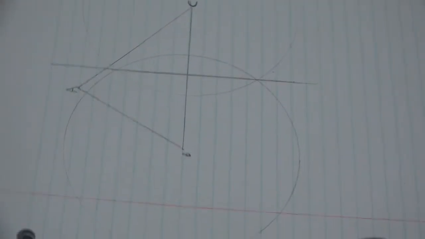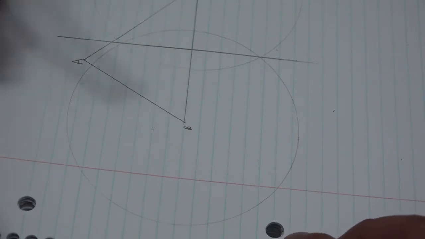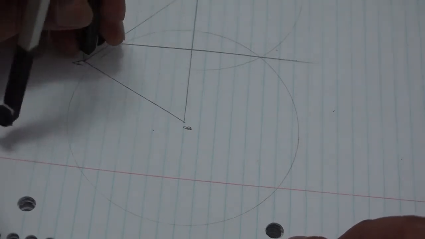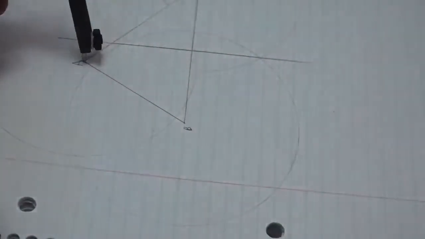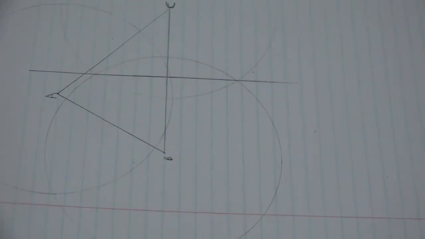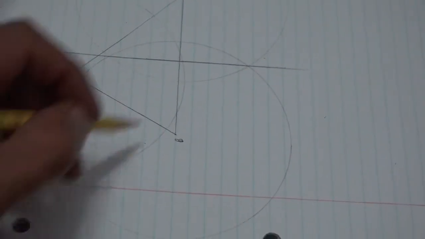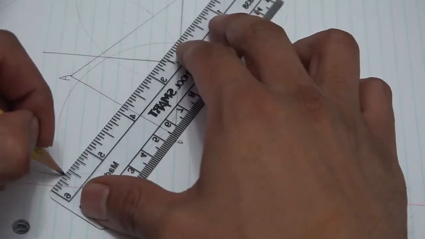That means that I don't need to draw another segment. All I need is to keep the compass at the same length, because it is bound to intersect this circle. So I'm just gonna draw another circle. Well, it won't be able to, but it's more than enough. So now look, circle A, circle B. So this must be the intersection of the perpendicular bisector.